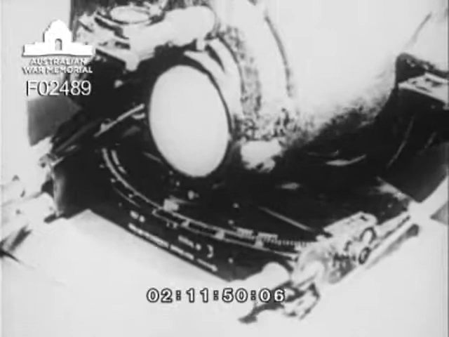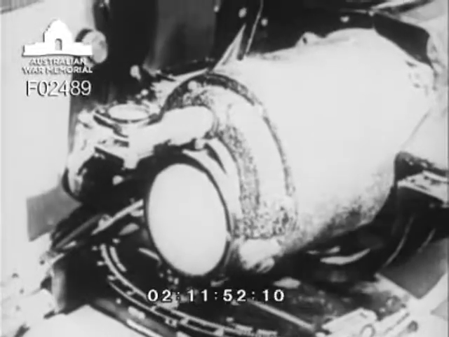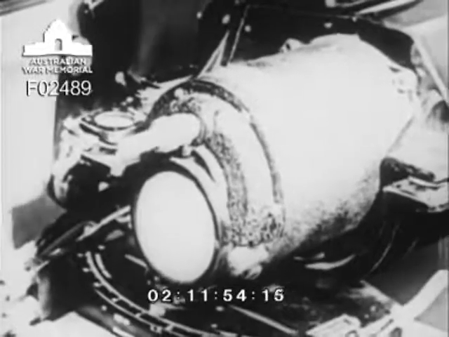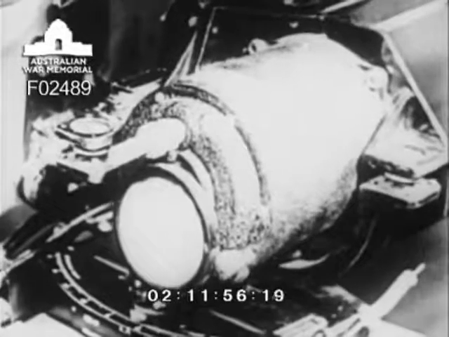From this information, the computer works out the correct drift angle and rotates a flexible shaft which is connected to the fixed base of the sighting head. The upper part of the sighting head is thus set automatically round on its pivot to the correct drift angle.